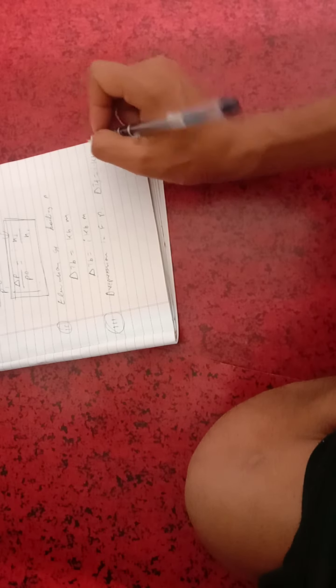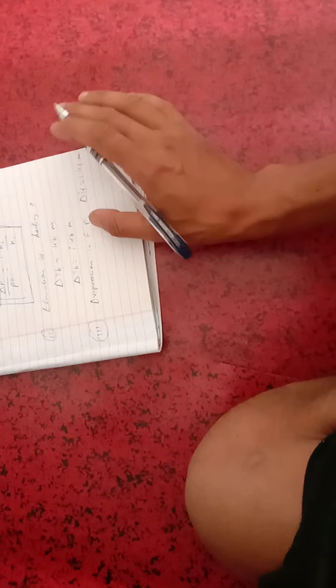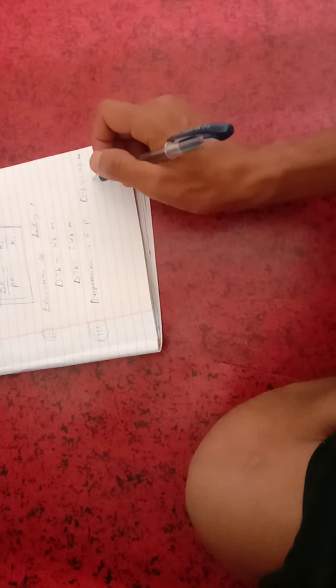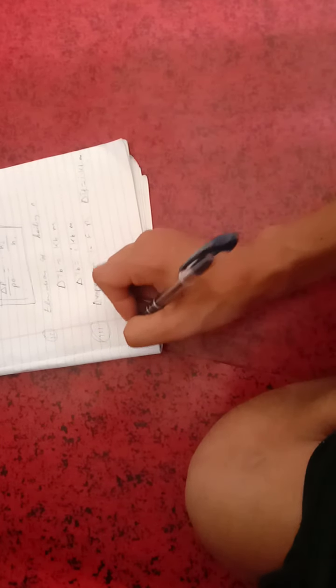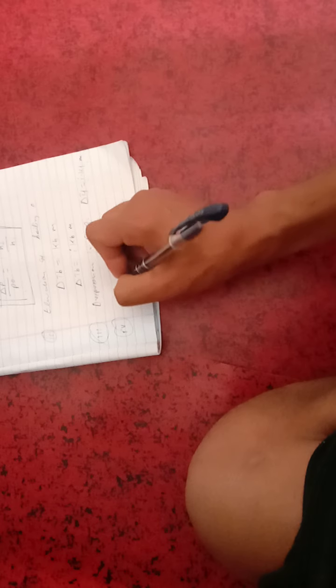You have to apply the Van't Hoff factor because of the association or dissociation, the molar mass of the solute will change. Number 4 is osmotic pressure.